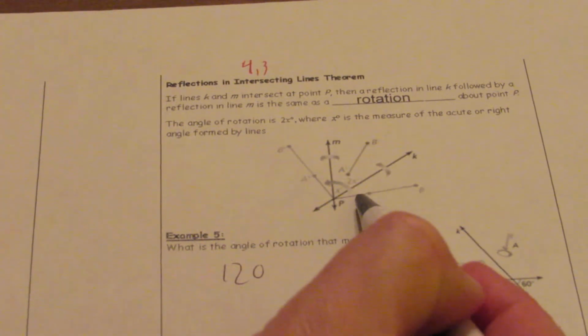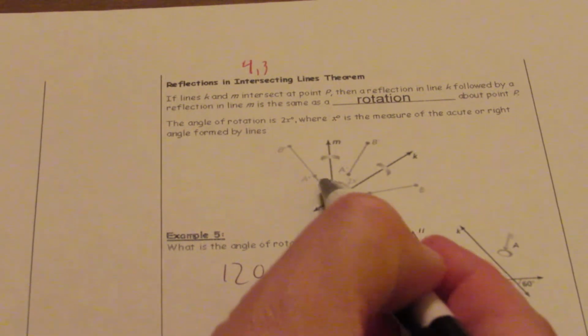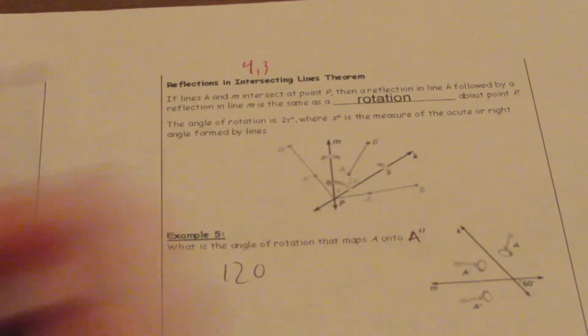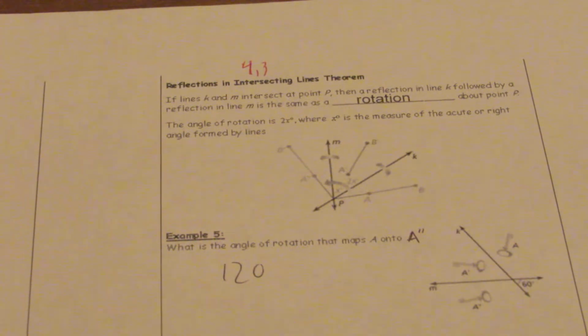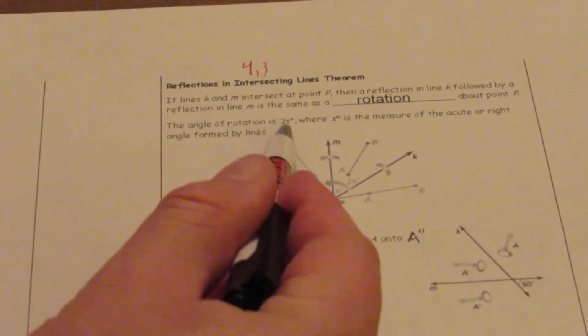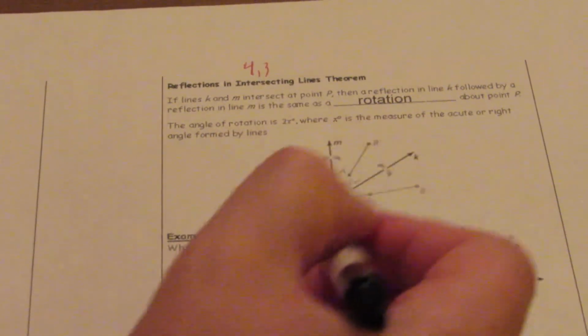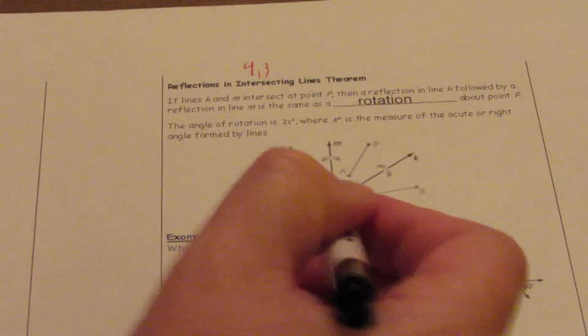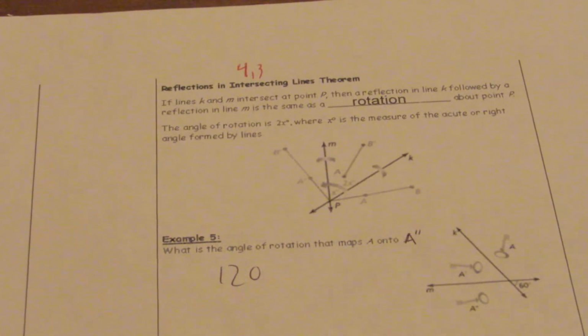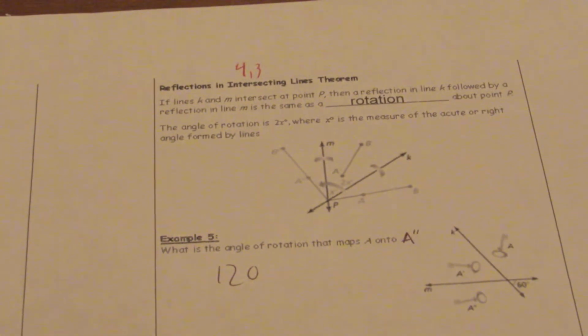And that rotation is 2 times the angle that the two lines I'm reflecting across make. So that's what this is saying. The angle of rotation is 2x, where x is the measure of the acute or right angle formed by the lines. So these two lines form an angle. I want to look at the acute angle, if there's an acute and obtuse, and then I double that to get my angle of rotation.